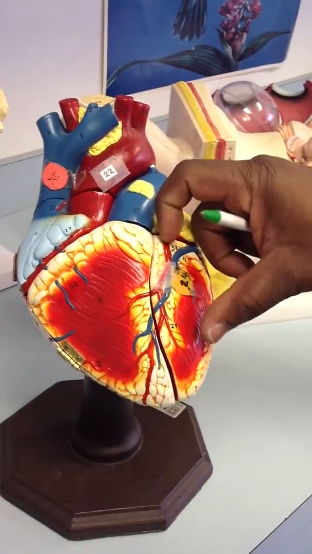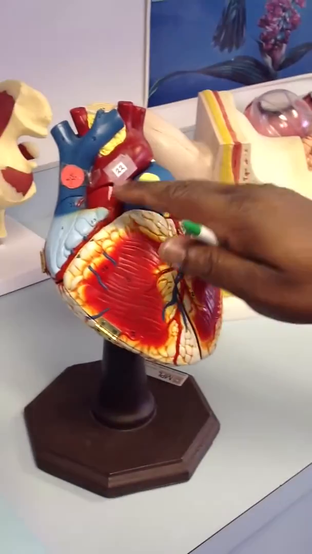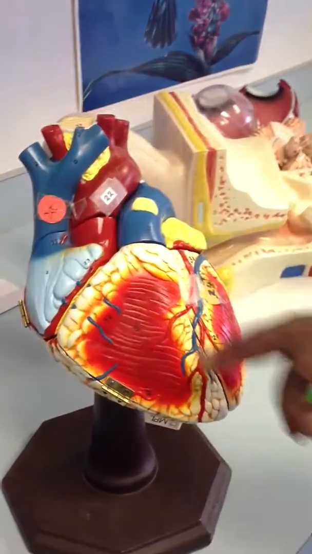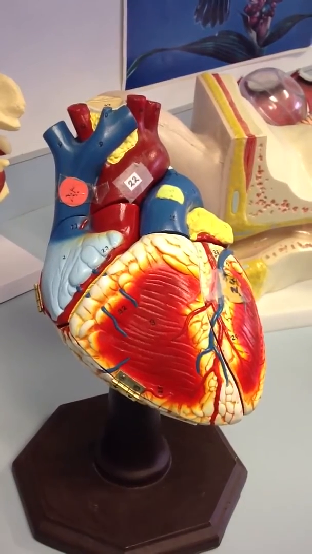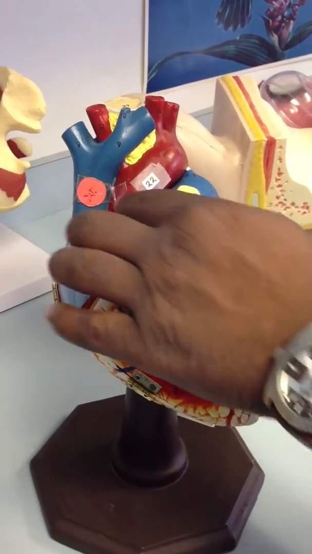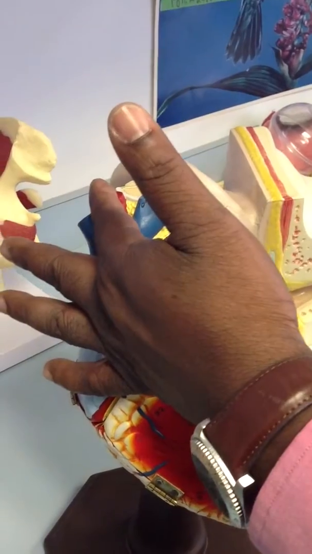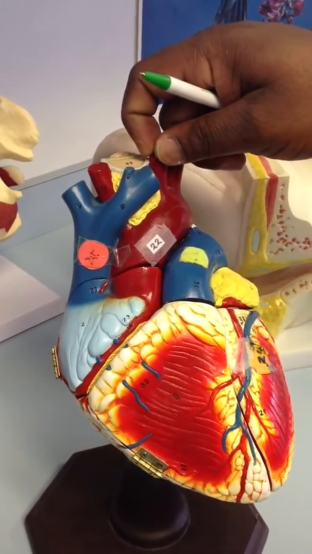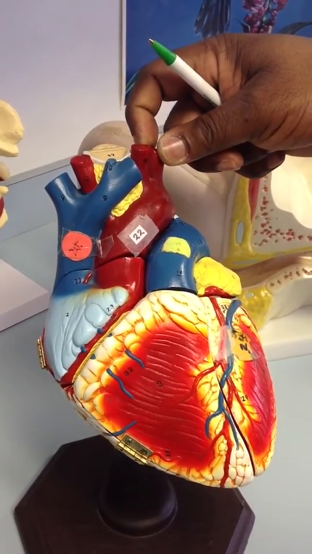From your left ventricle arises your aorta, which has three portions, an ascending portion, an arc, and a descending portion. The ascending portion gives rise to your right and left coronary arteries going to the heart. From the arc, you have three main vessels. Starting from the right, you have the brachiocephalic artery. Next to it, you have the left common carotid artery. Next to that, you have your left subclavian artery.